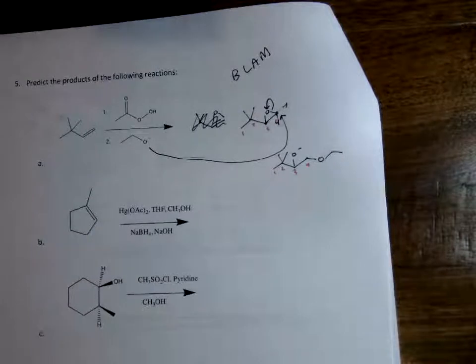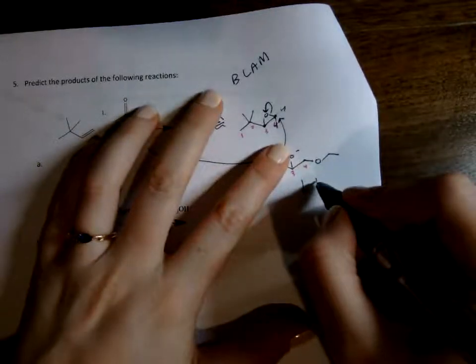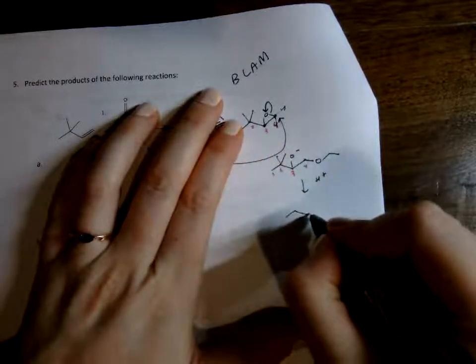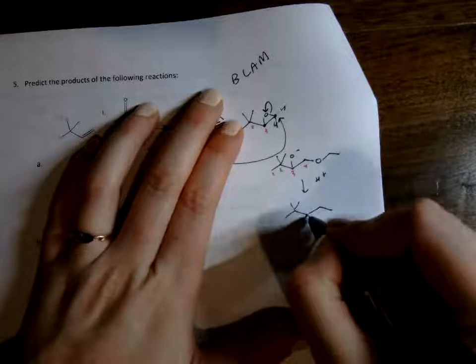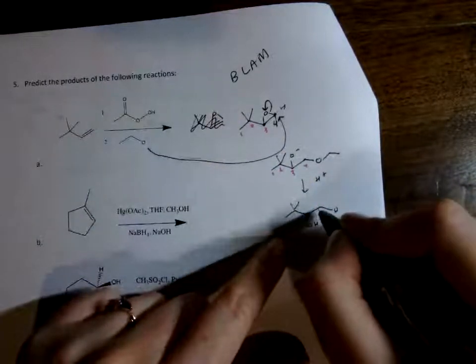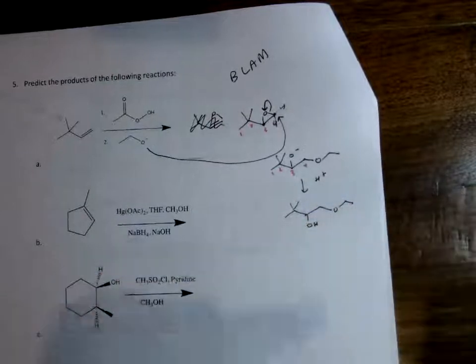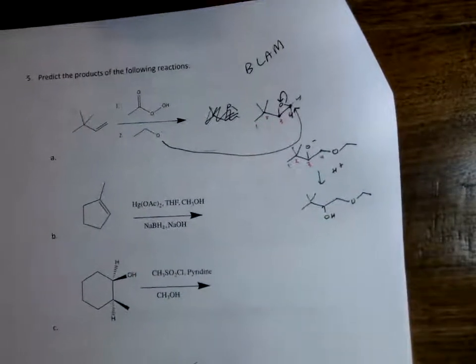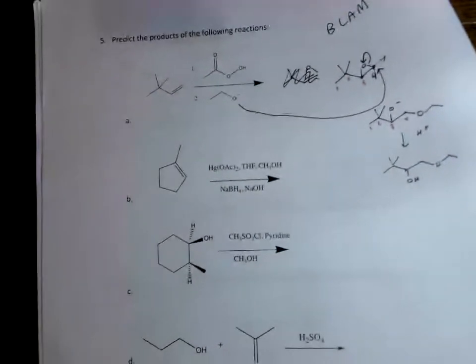a minus charge. Now, if you had an H plus after this, as step 3, you could turn this into an alcohol, OH, and then you have your O, 1, 2, 3, 4. And that would be your final, but because there's no H plus, technically that last step doesn't actually happen.